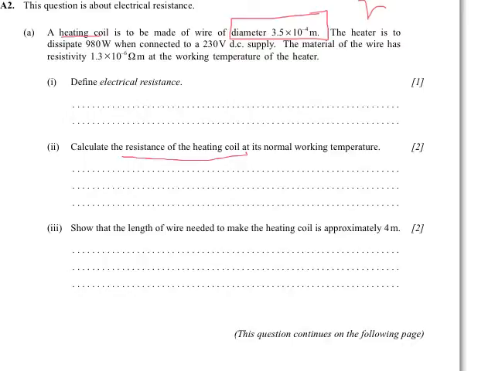Now, we don't have the length, so we can't use the resistivity equation, but we do have power and we have voltage. So if we use P equals V squared over R, and you substitute the values all in, you should get 54 ohms. Nice and easy. Now, from the resistance, we're asked to find the length. So now we do need to use the resistivity equation.